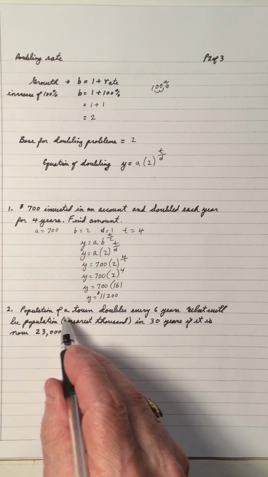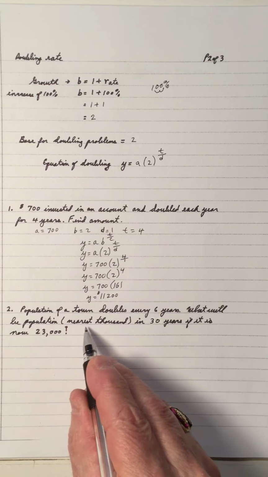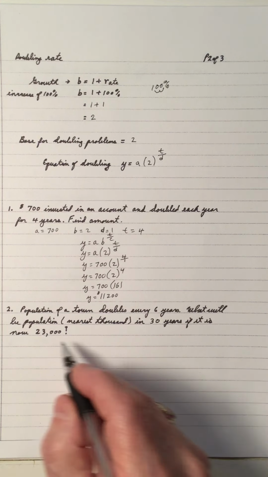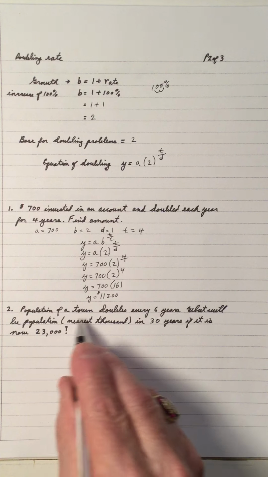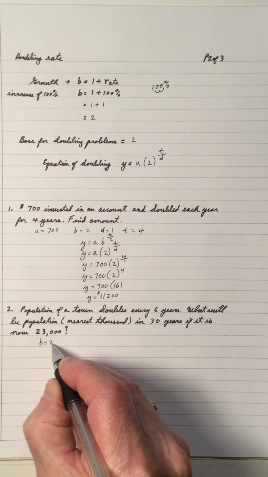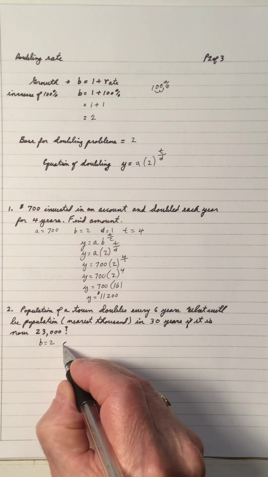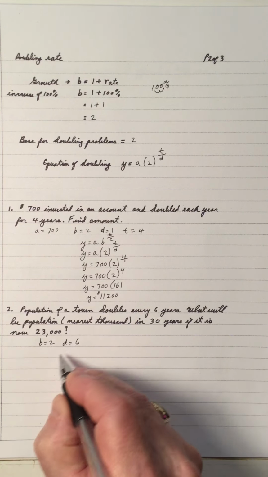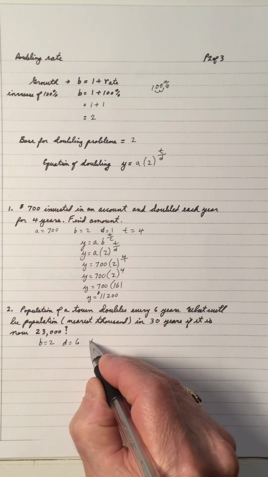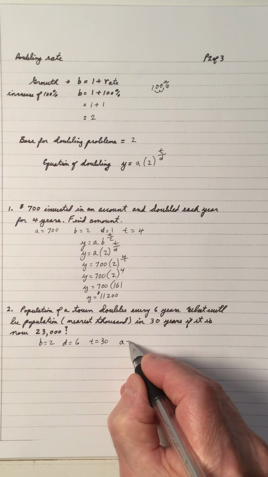Number 2, a population of a town doubles every 6 years. What will be the population to the nearest thousand in 30 years if it is now 23,000? So it says doubling, so that means my base is 2, and every 6 years, so your doubling time is 6. What will be the population in 30 years? So t is 30 and a is 23,000.